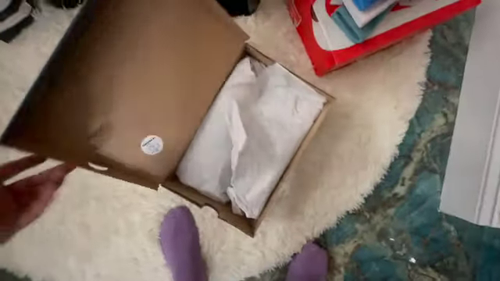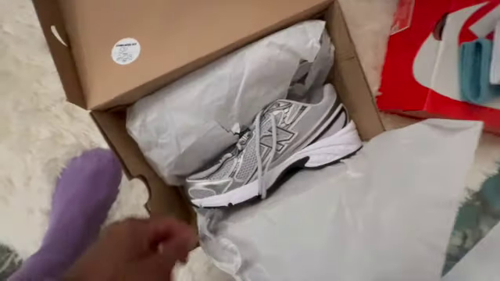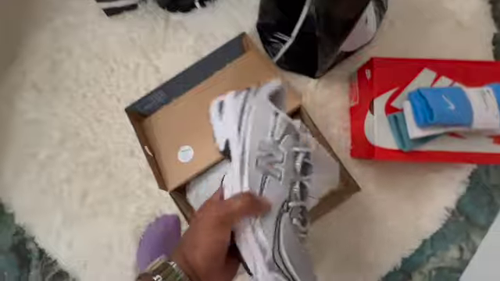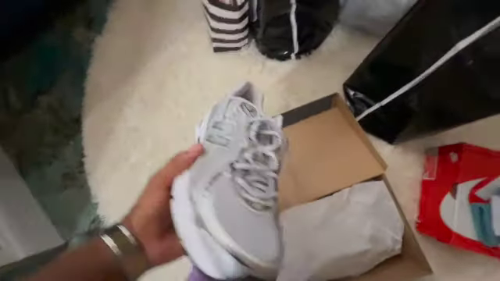Got some little socks, it's a Nike sock. Got another tennis shoe. Don't try to steal my swag, y'all.